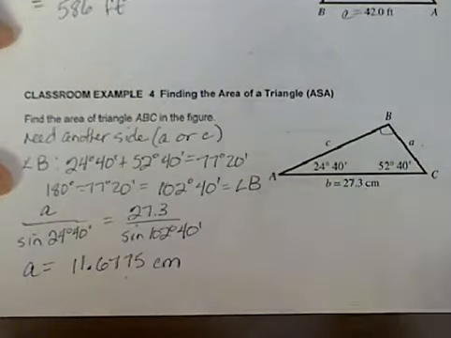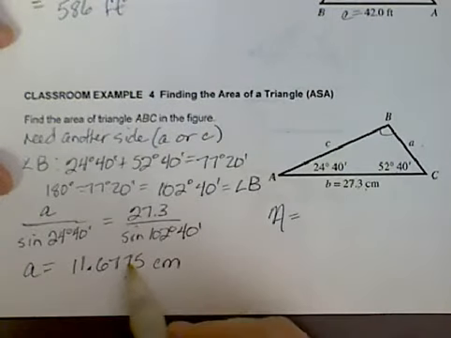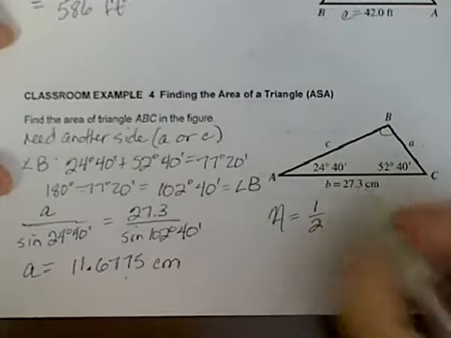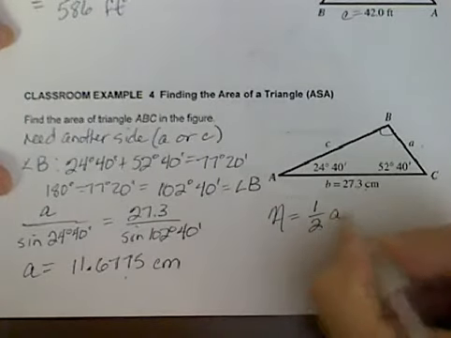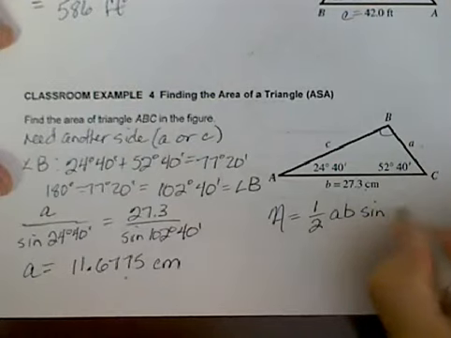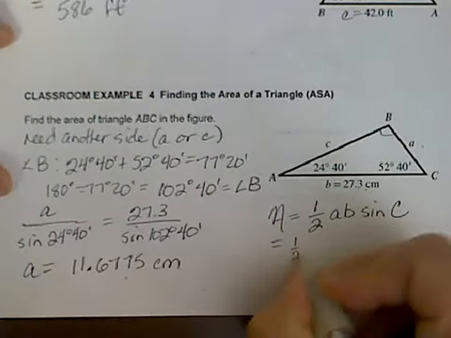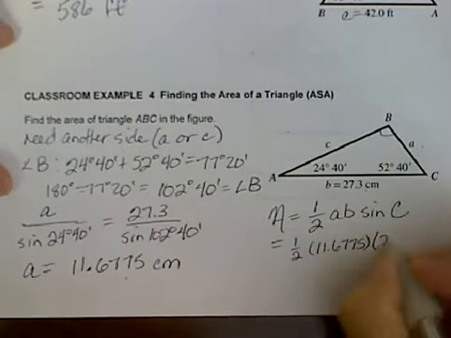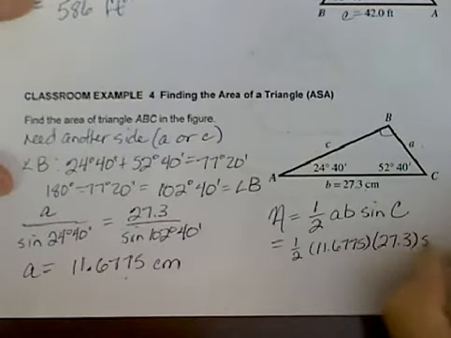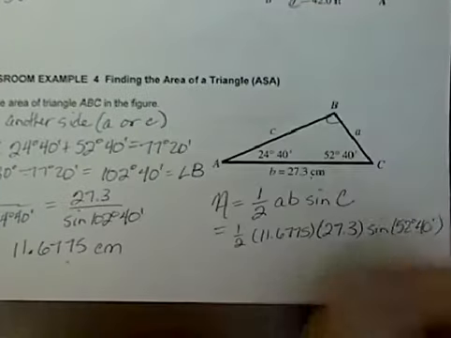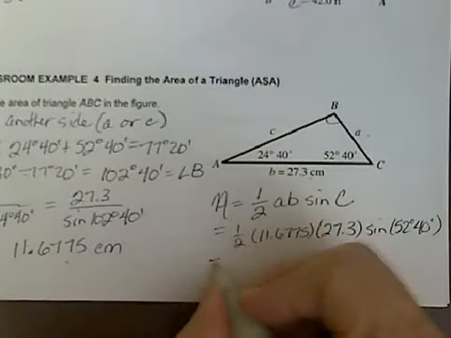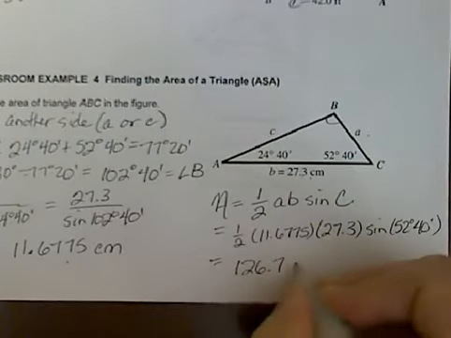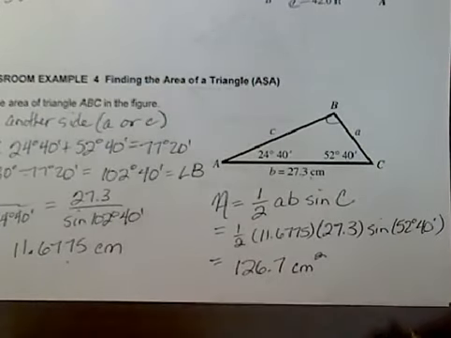Now we're trying to find the area of our triangle. Since the two sides that we have now are A and B, the formula that we're going to use is 1/2 AB sine C. So there we're just plugging it into the formula, and if we work this out we get 127.6 square centimeters.